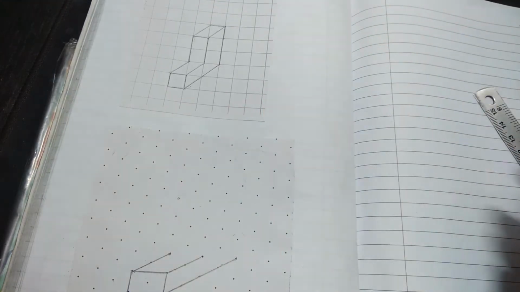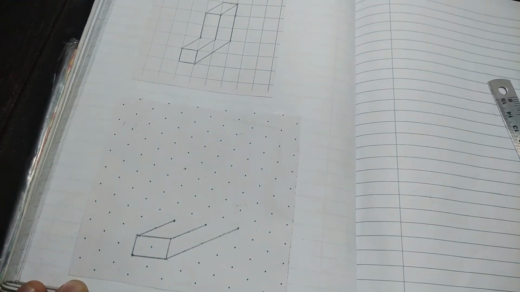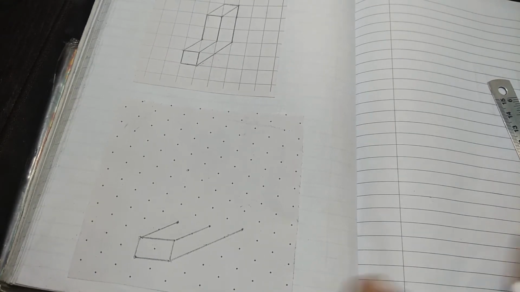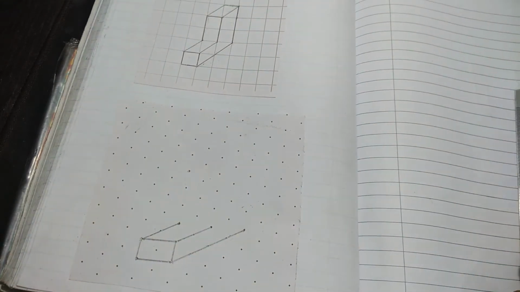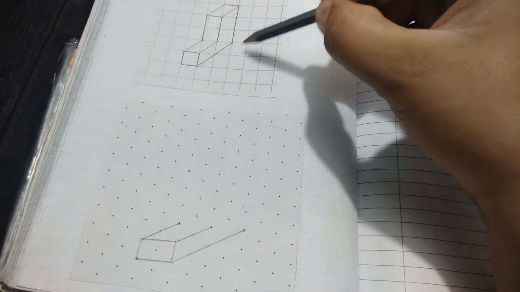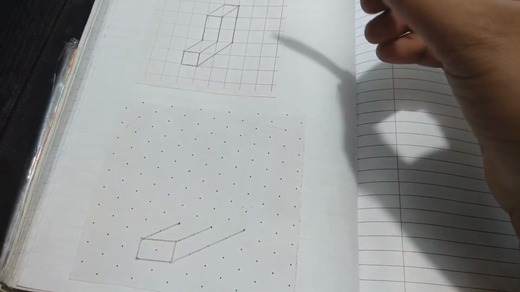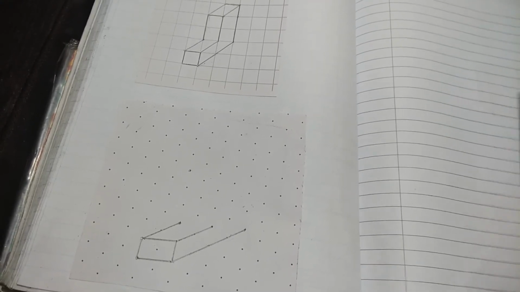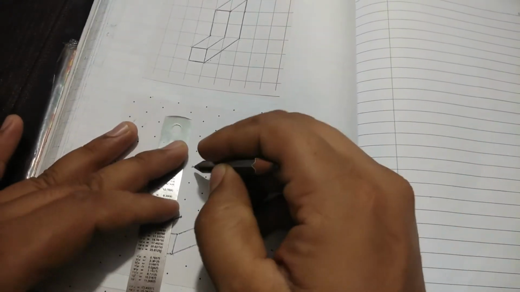The reason we are taking 3 units is that whatever shape we get at last, it should look exactly the same. We have already discussed that in oblique sketches not all the measurements are the same as in the solid shape, but in the isometric dot sheet it should be proper, the same as the original. So here we will take 4 units.